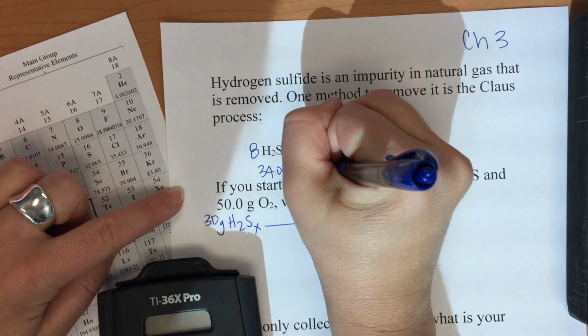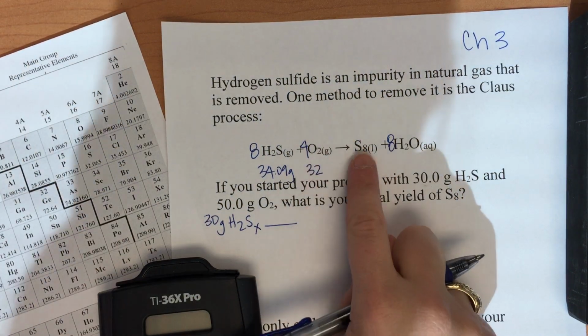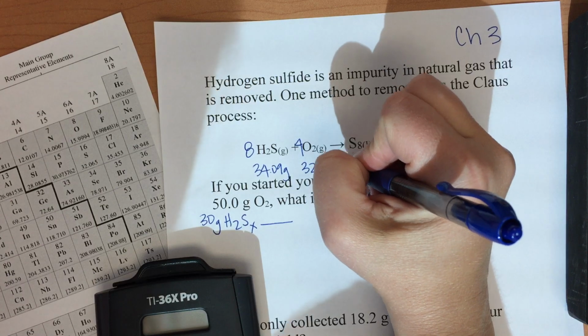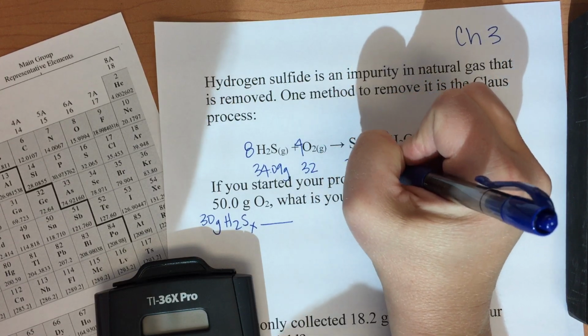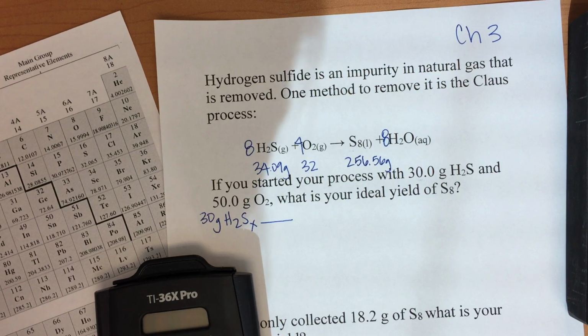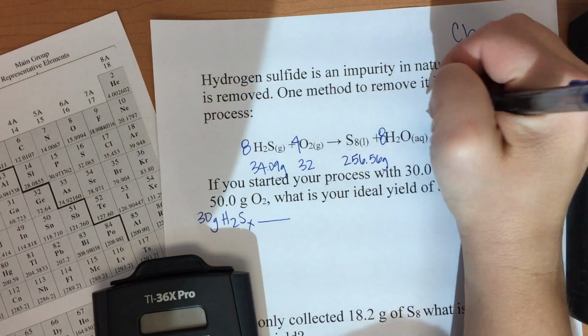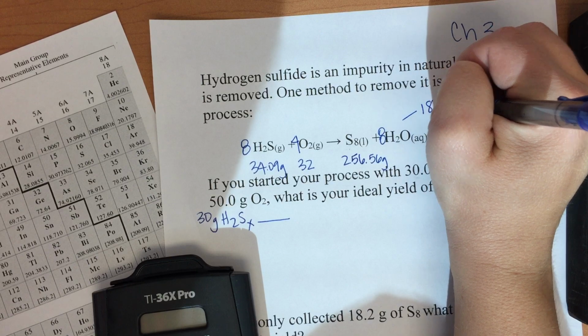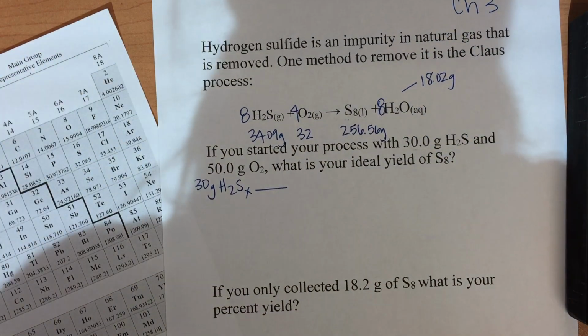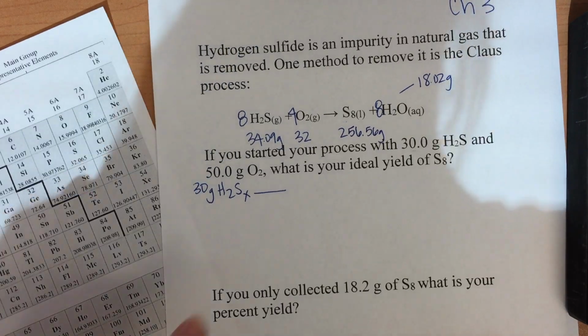O2 is 32, which is 2 times 16. S8 is 32.07 times 8, which is 256.56 grams. And for water, it is 1.01 times 2 plus 16. In that case, it's 18.02 grams. So those are all of our molecular weights, which we'll use through the whole problem, or we might use.